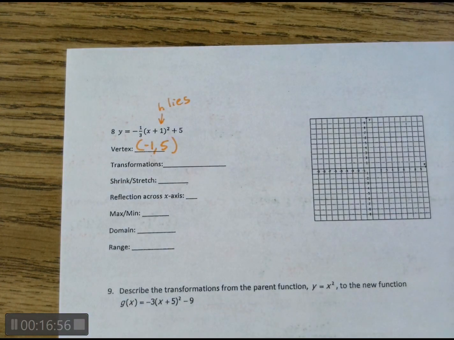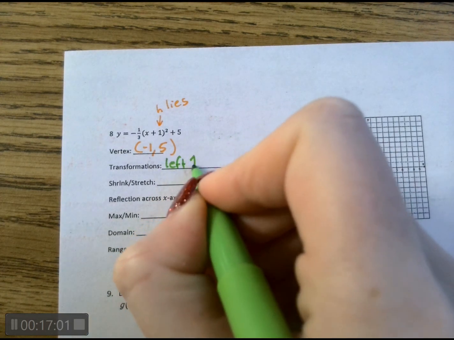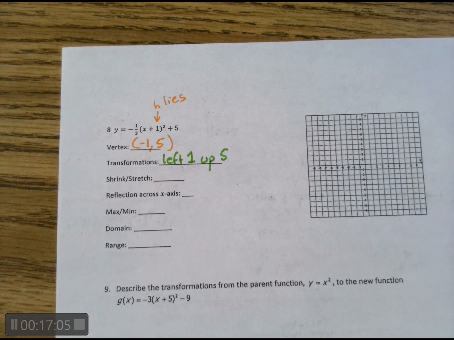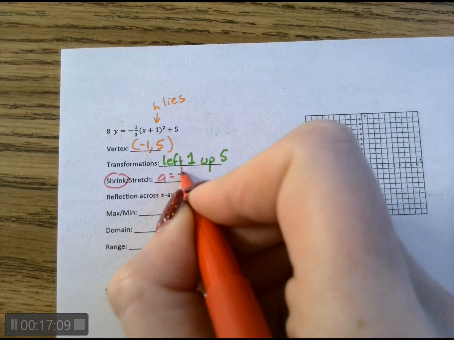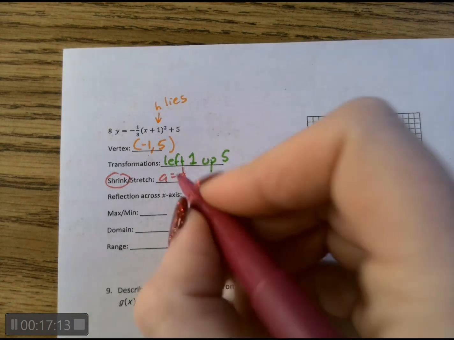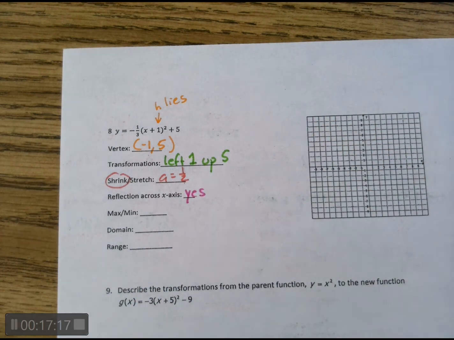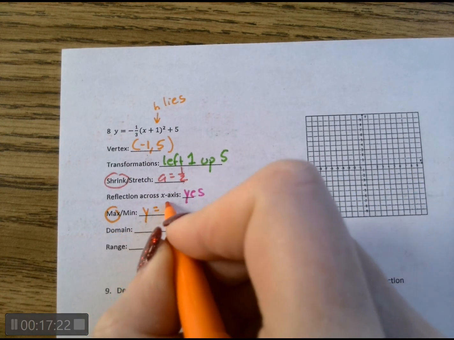We have our transformations of left 1 and up 5. This time we have a shrink because A equals 1/2. We do have reflection because A is negative, which means that we also have a maximum at Y equals 5.